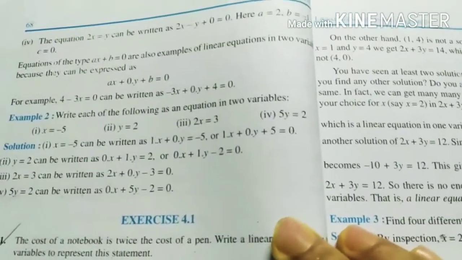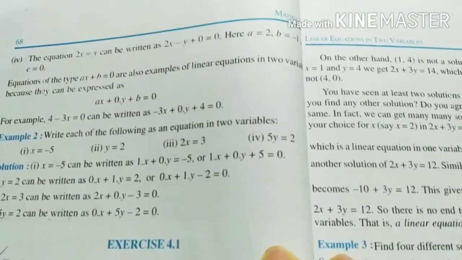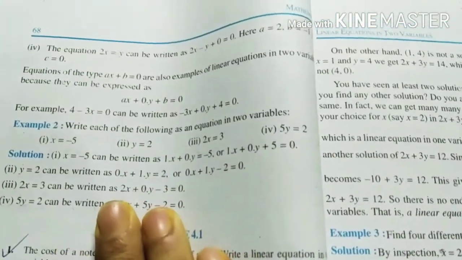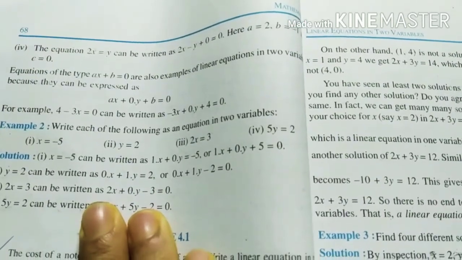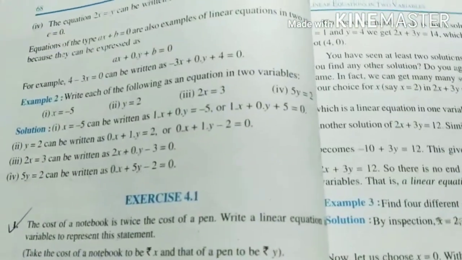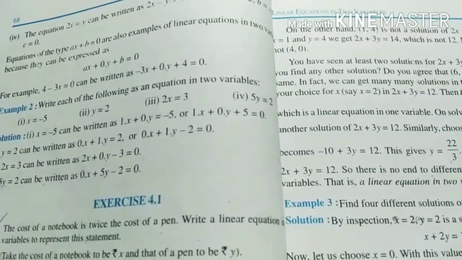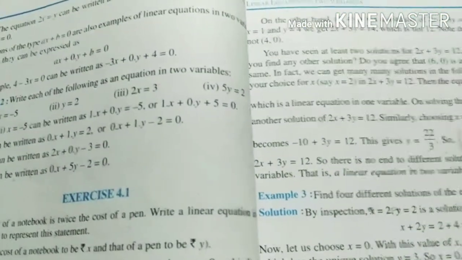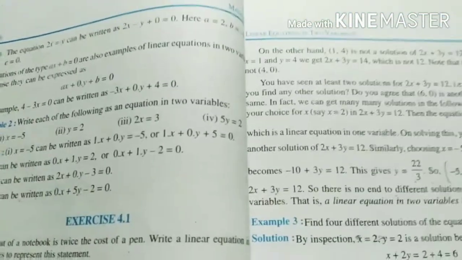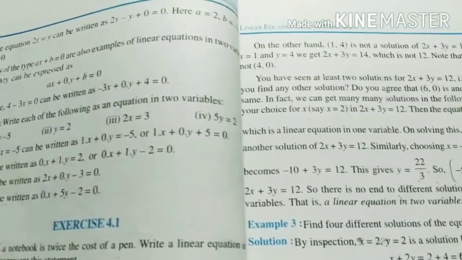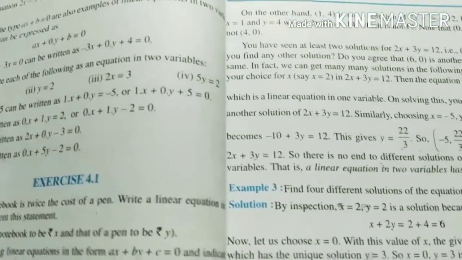Again, you see example 2: write each of the following as an equation in two variables.